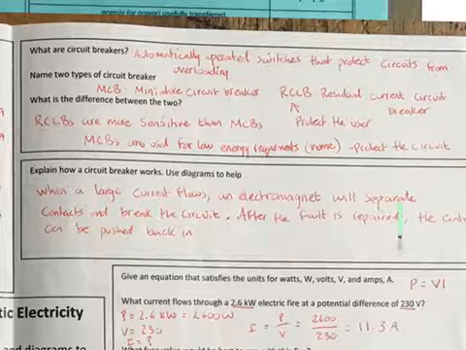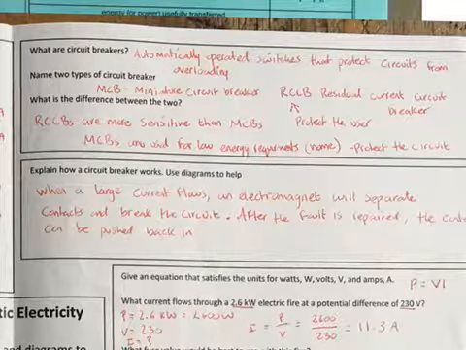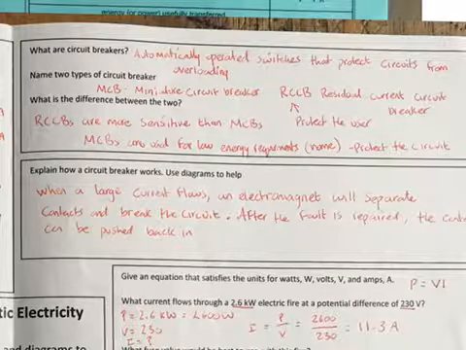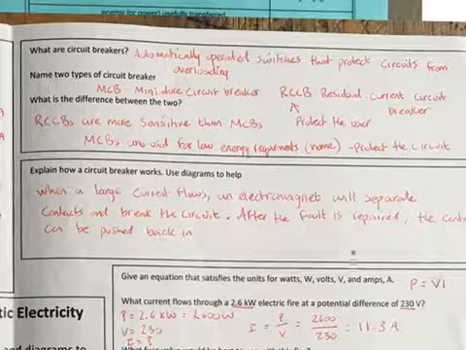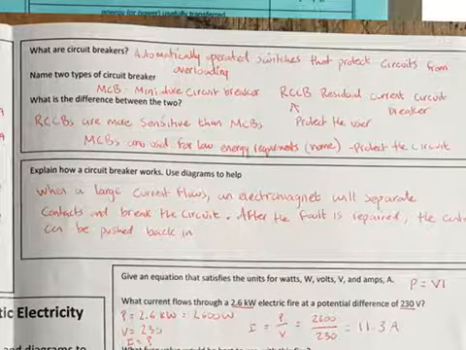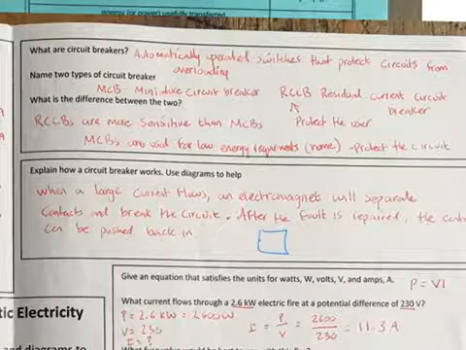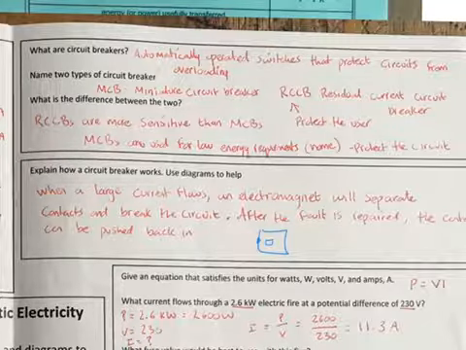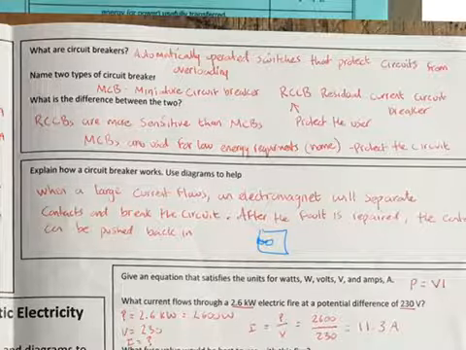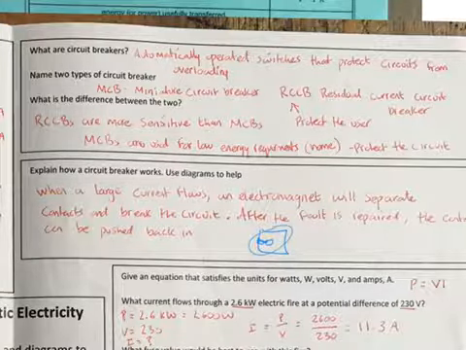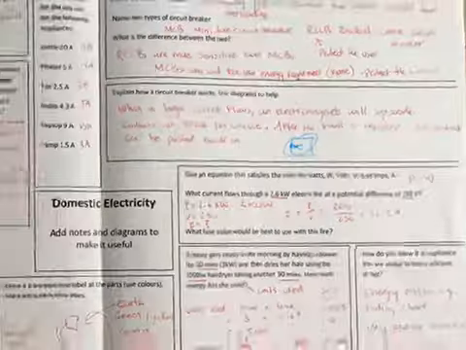The best way, if you're still wondering what I'm on about there, is to check out a YouTube video and search how does a circuit breaker work, and it's really not that complicated. After the fault is repaired, the contact can be pushed back in. So basically, you've got a circuit, and this part of the circuit might be a magnet here, and if there's too much current, it'll just pull that pin out, so it breaks the circuit. I know that's a shocking diagram. I shouldn't have even gone there, but like I said, the video is the best thing for that.